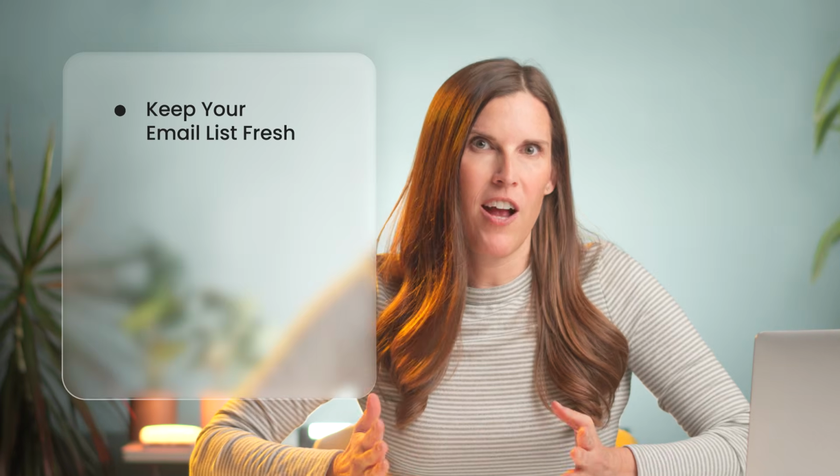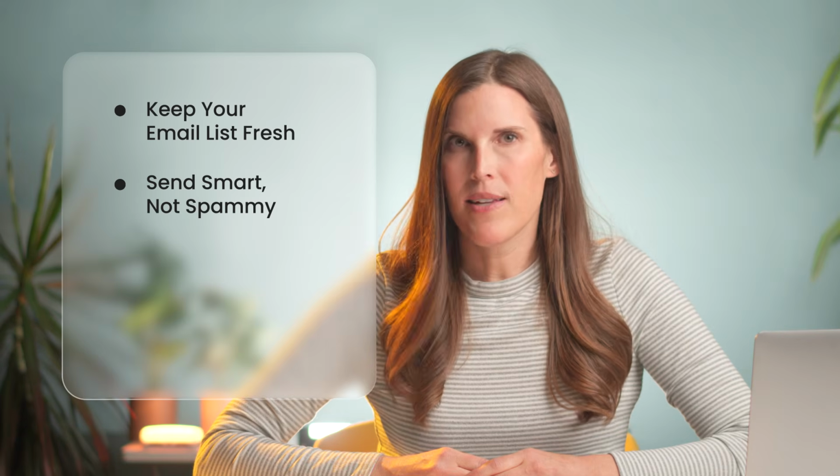Keep your email list fresh. Regularly clean out inactive subscribers to improve engagement rates. Send smart, not spammy. Avoid spammy words, personalize your content, and time your emails wisely. Track and tweak. Monitor open rates and clicks, because high engagement tells email providers your emails belong in the inbox.